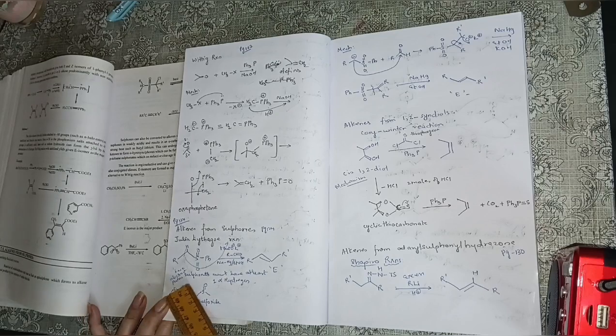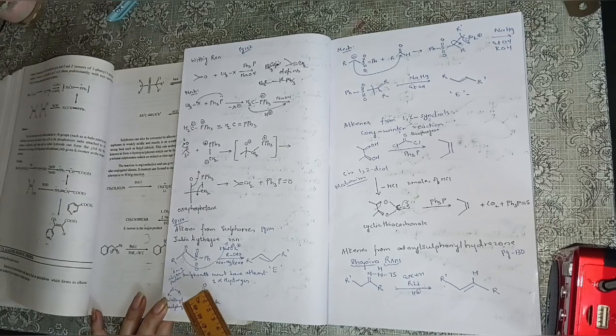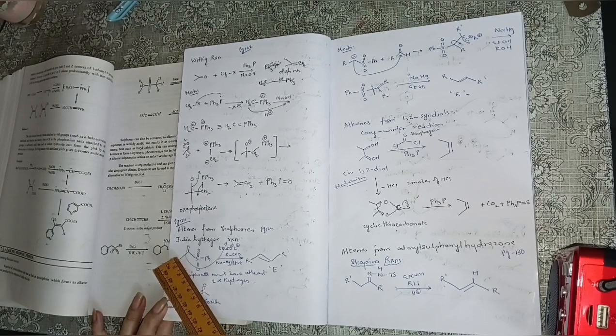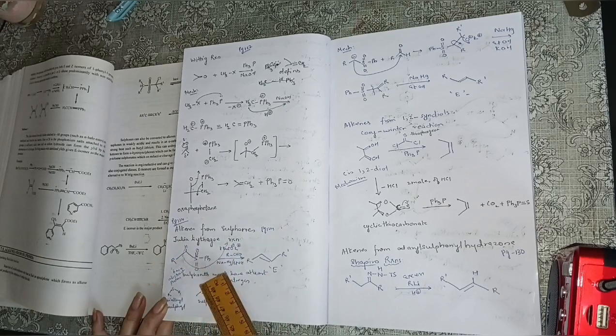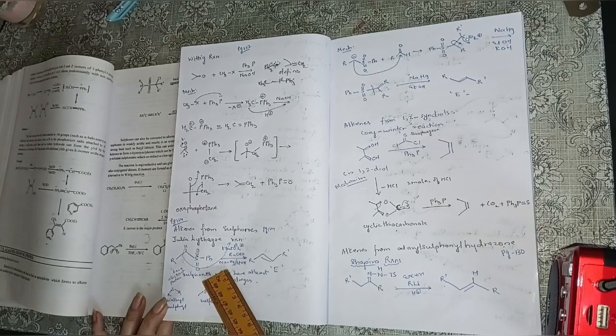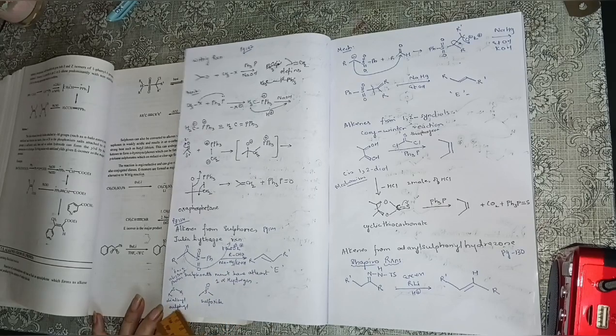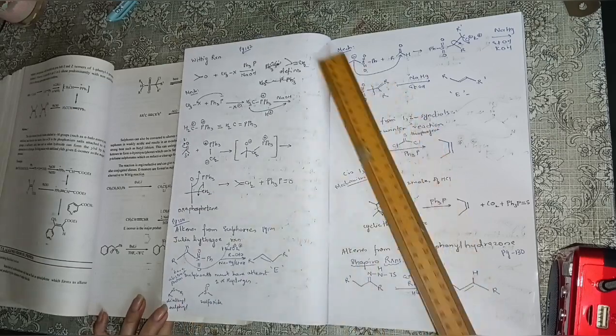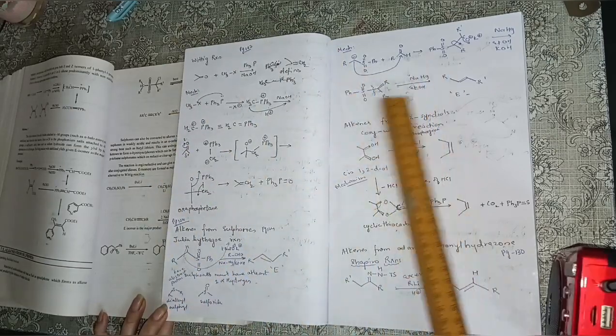Now base abstracts the proton. This is the sulfone. Here at least one alpha hydrogen is present. The catalyst used here is potassium tertiary butoxide along with sodium amalgam and ethyl alcohol. This is the reaction mechanism.